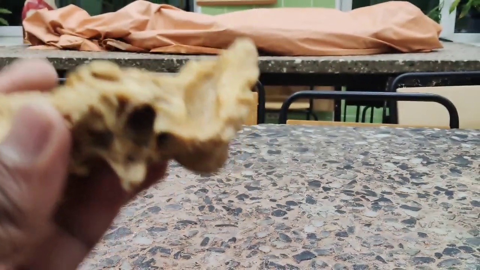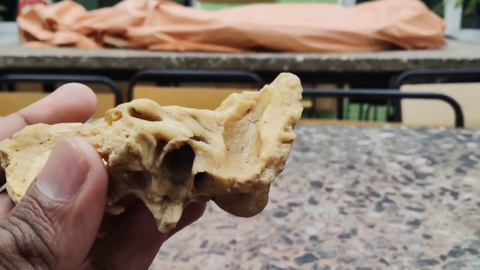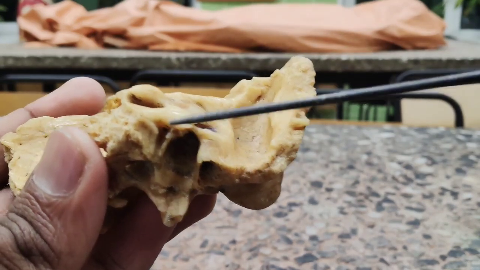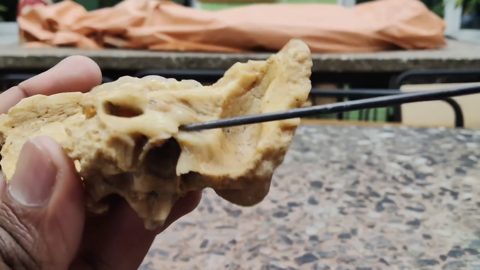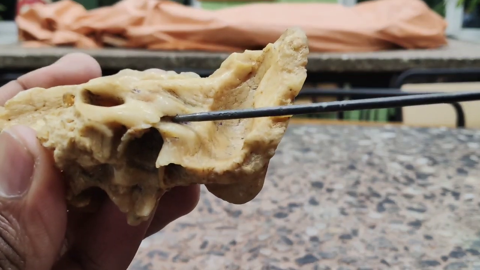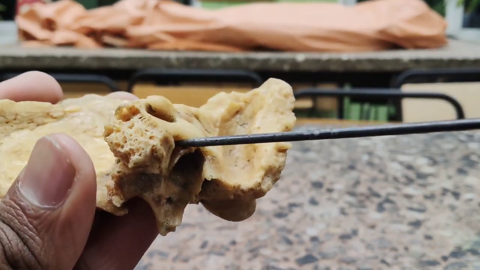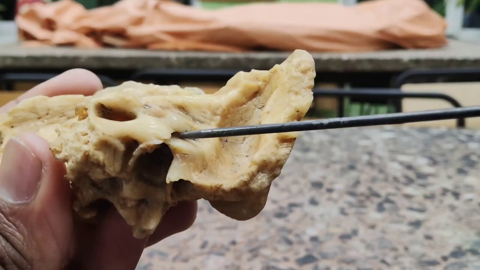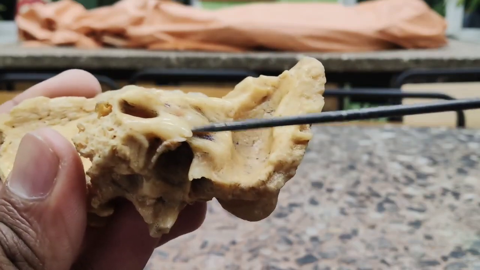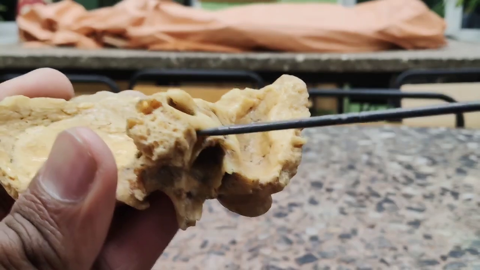So just besides that, you would find apertura externa aqueductus vestibuli. This is canaliculi cochleae. This is aqueductus vestibuli.